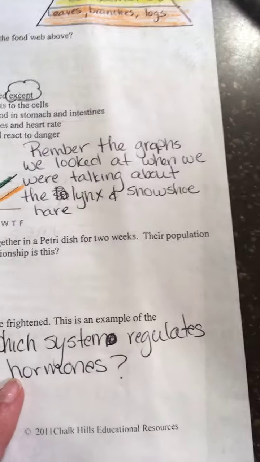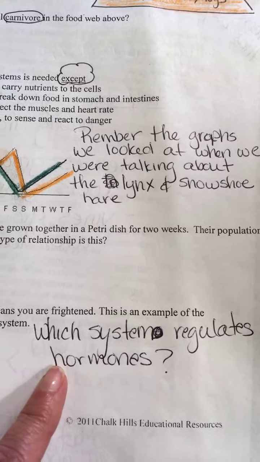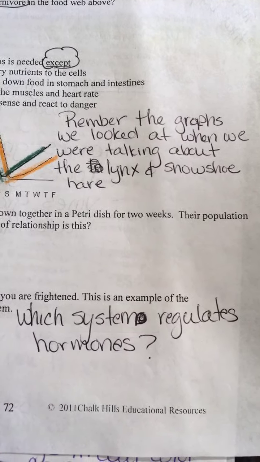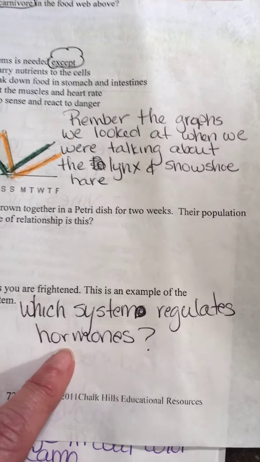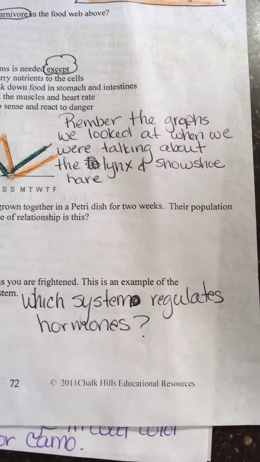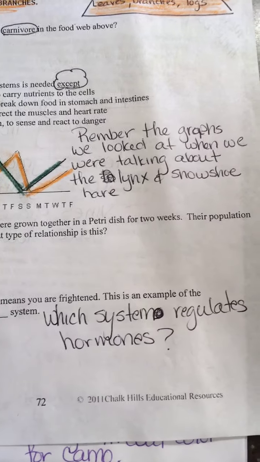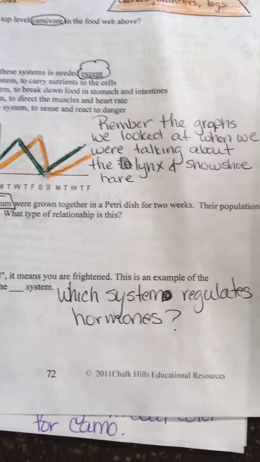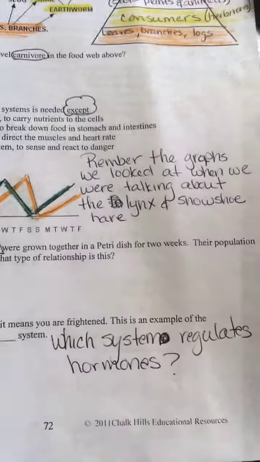All right, what else? Number 11 asks you about your hair standing on end when you get scared, and it's talking about your adrenal glands. To answer this question, you have to know which one of your body systems regulates hormones. And if you don't remember, go back and look at last week's notes that I posted. All right, last page, number 12.